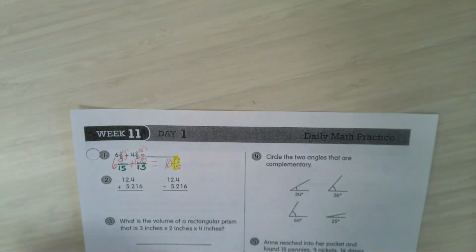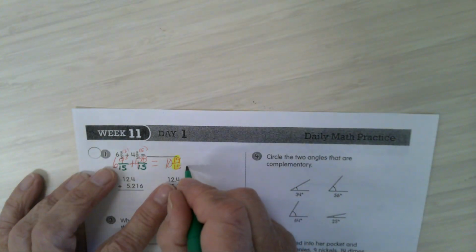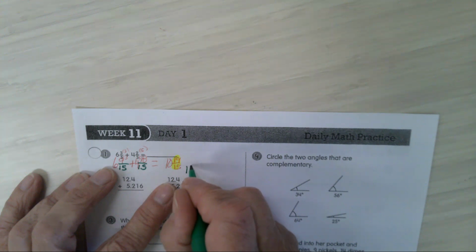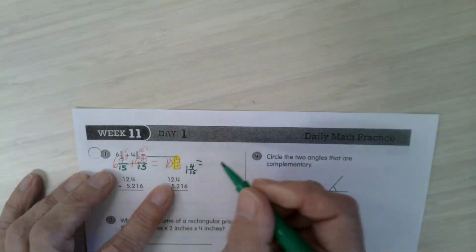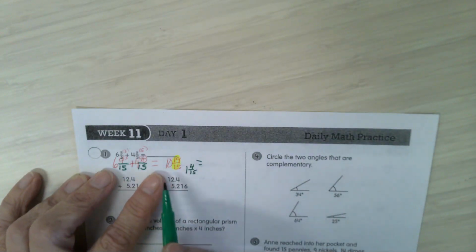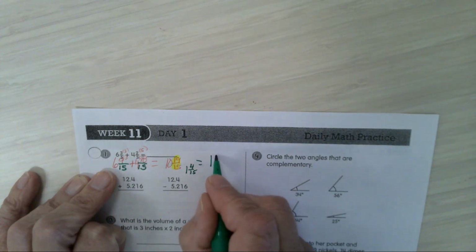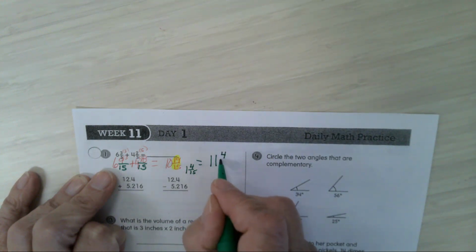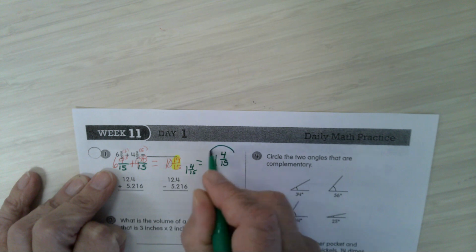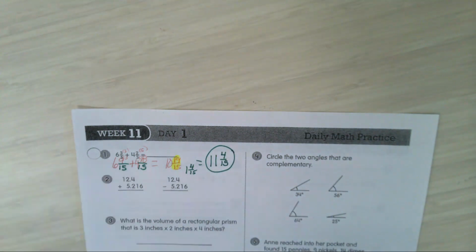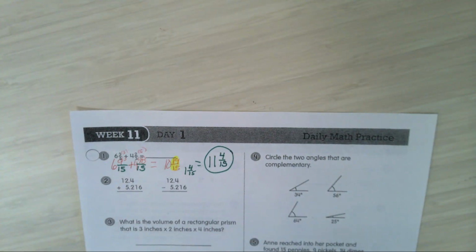How many 15s are in a 19? 1. How many's left over? 4. So to get our final answer, you add your whole number 10 plus whole number 1, giving you whole number 11 and 4/15. Now let's go on to the next problem.